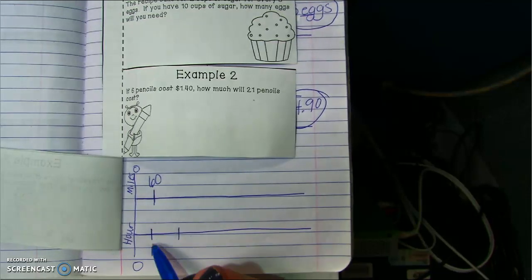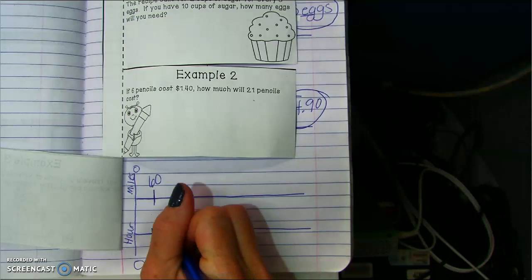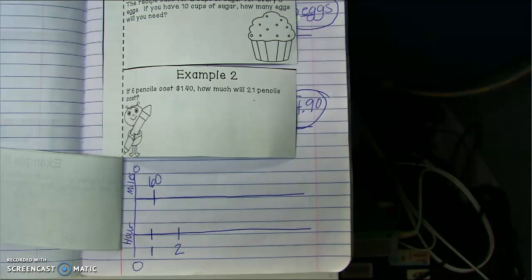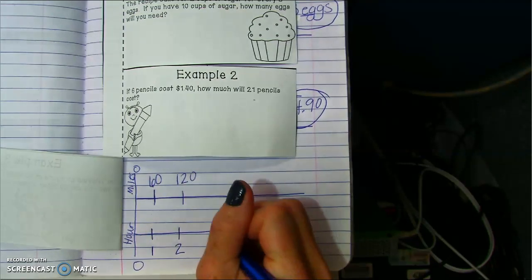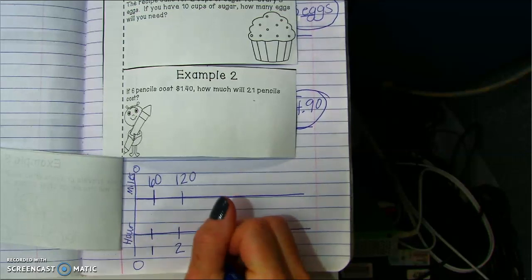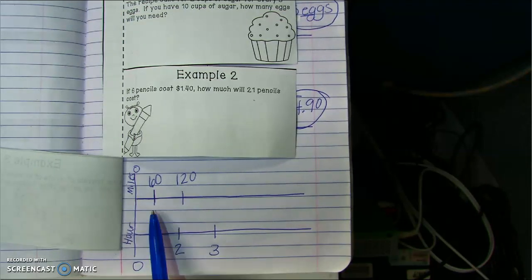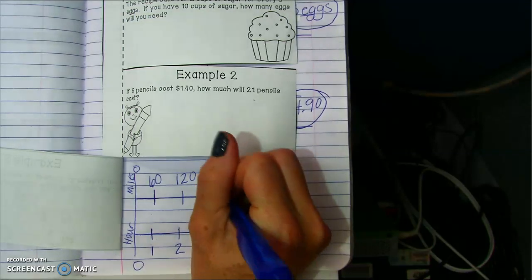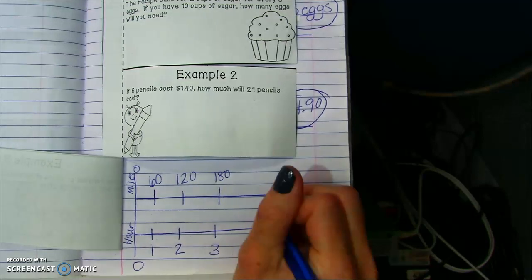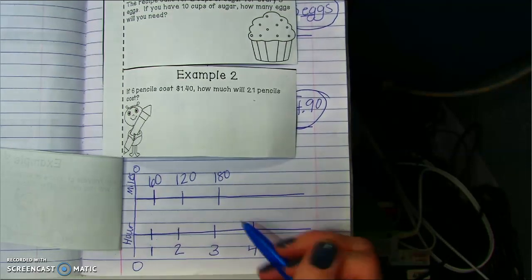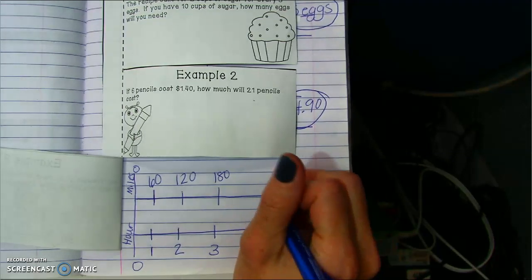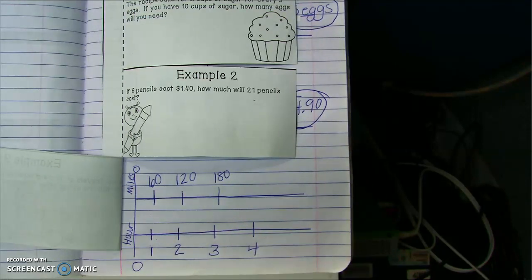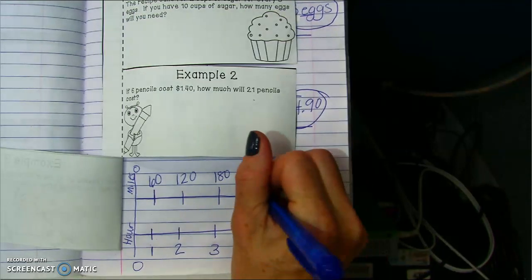So if I can go 60 miles in 1 hour, how many miles am I going to go in 2 hours? Very good, 120. And all I'm doing is I'm adding 60 every time. If I go 60 miles in 1 hour, how many miles am I going to go in 3 hours? 180, very good. Okay, next we're going to do 4 hours. How many miles will I go in 4 hours, class? What's 180 plus 60? 240, good.